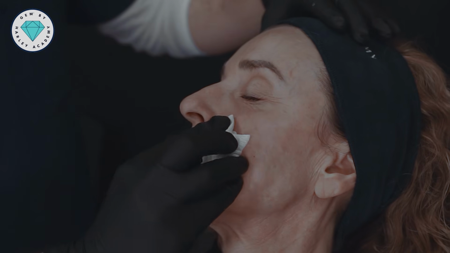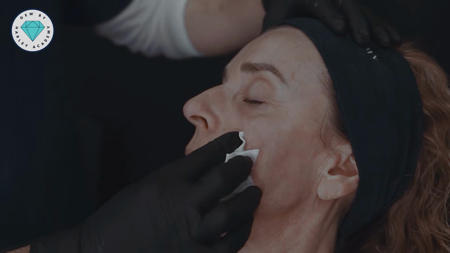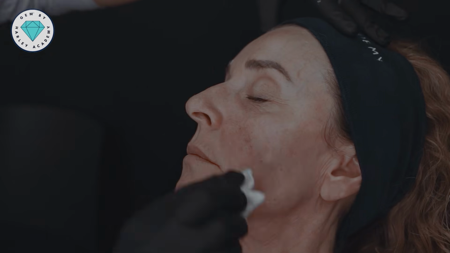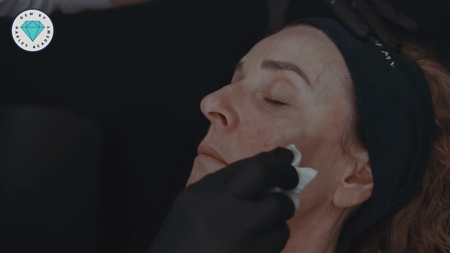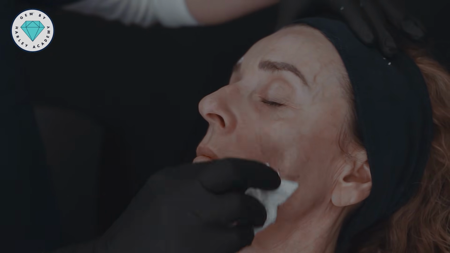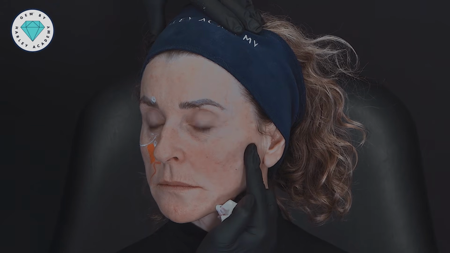After injection, we can just gently mold that. But for me now, this has really improved that hollowing in the medial cheek. So let's have a look. Do it forwards. Forwards. So I hope you can appreciate here an improvement.